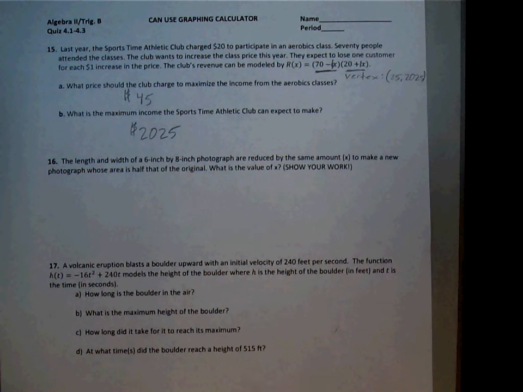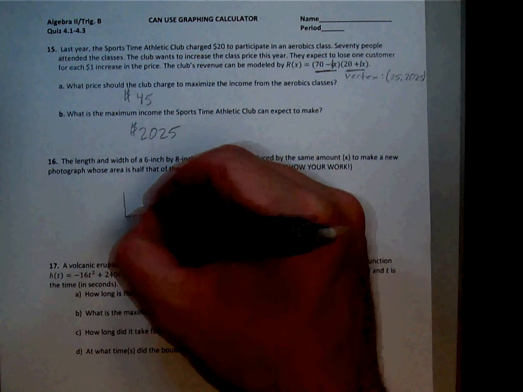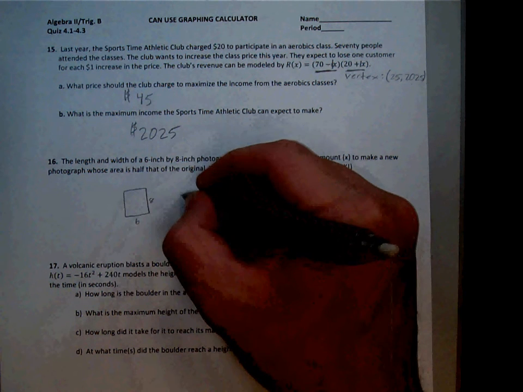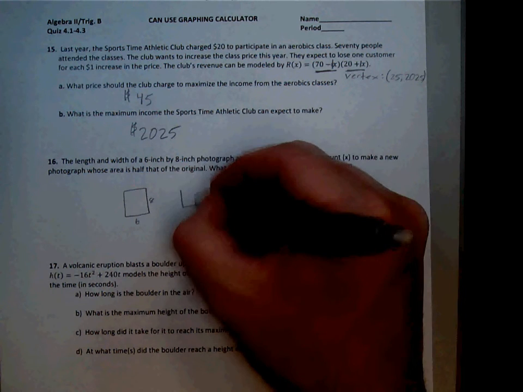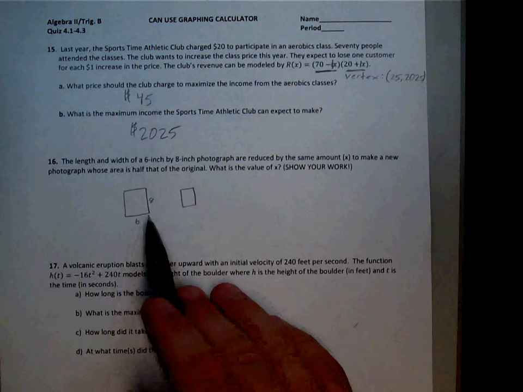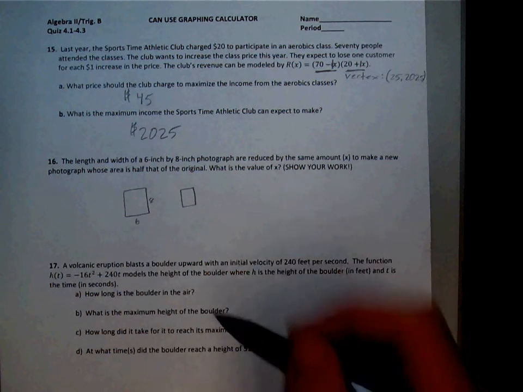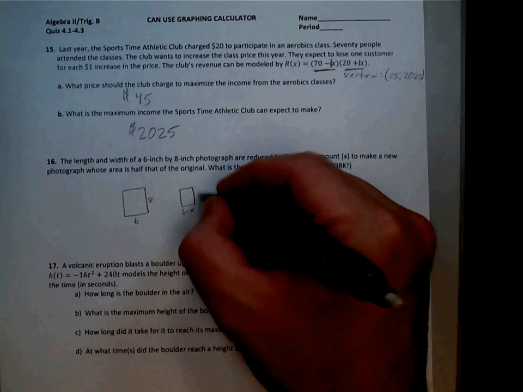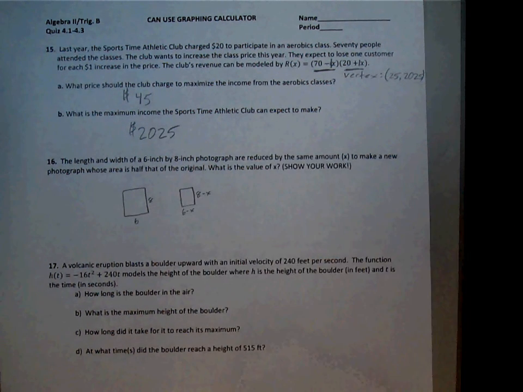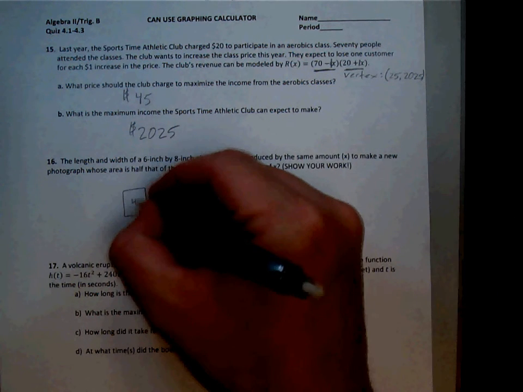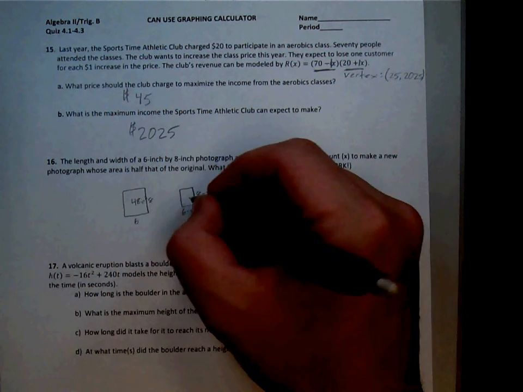Number 16. A photograph. It's a 6x8 photograph. They're reduced, so we're making the photograph smaller. Okay, so we had 6 and 8. Now we're reducing it, and we're reducing the same amount, taking away the same amount from the width and the length. We're taking away X. So the new width is going to be 6 minus X, whatever it is, and the new height or length is going to be 8 minus that same X. We want the area to be half of the original. Well, the original was a rectangle, so 6 times 8 is 48 square inches. So we want the area to be half that, so we want it to be 24.